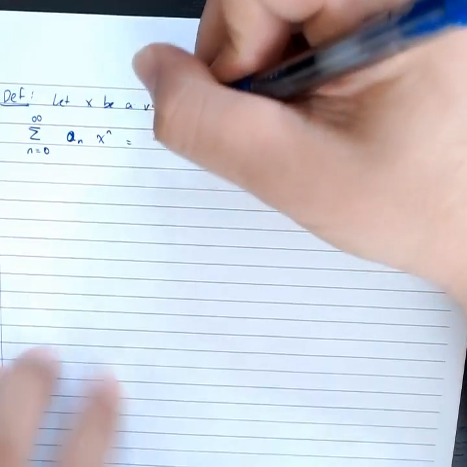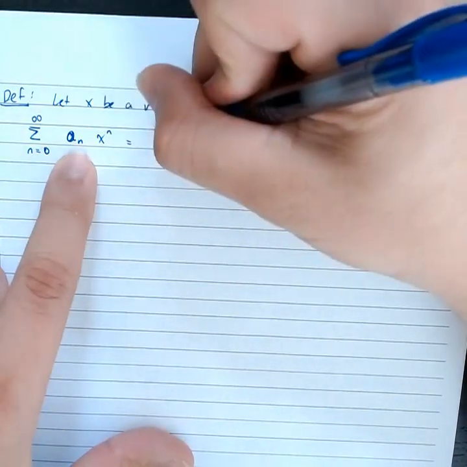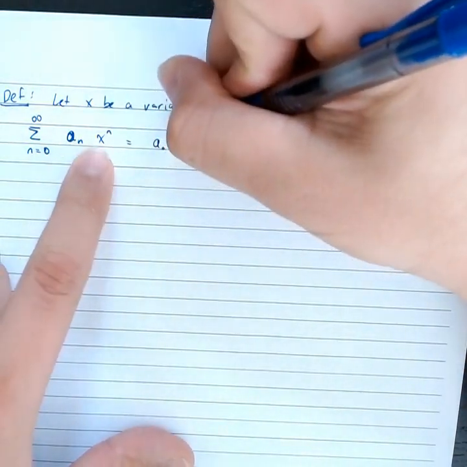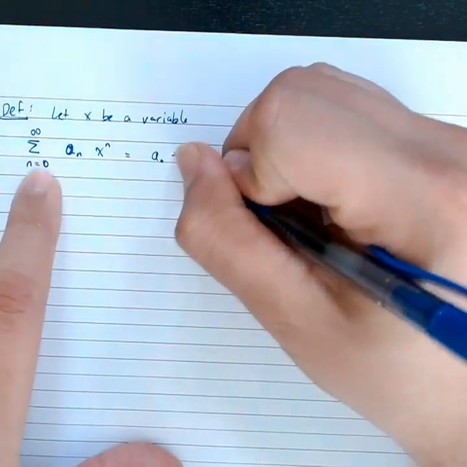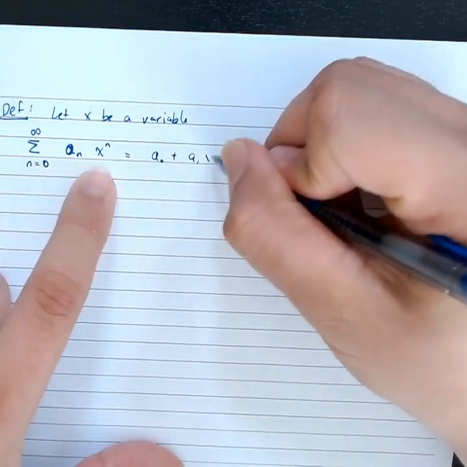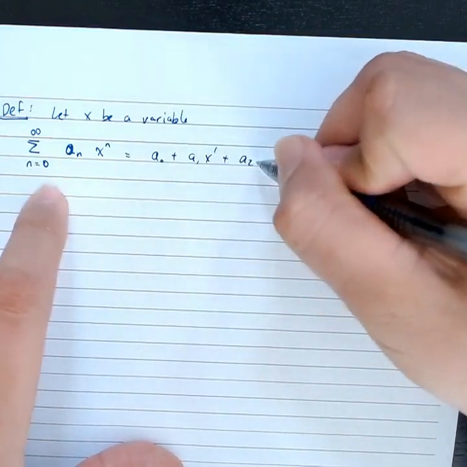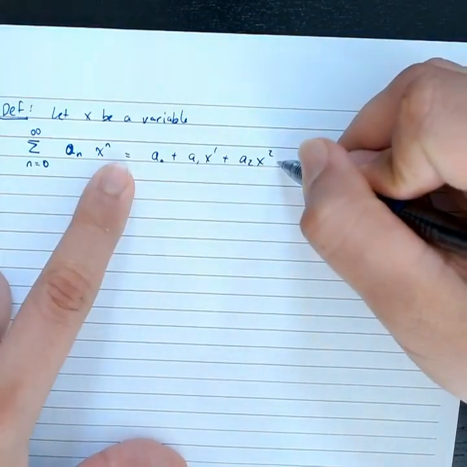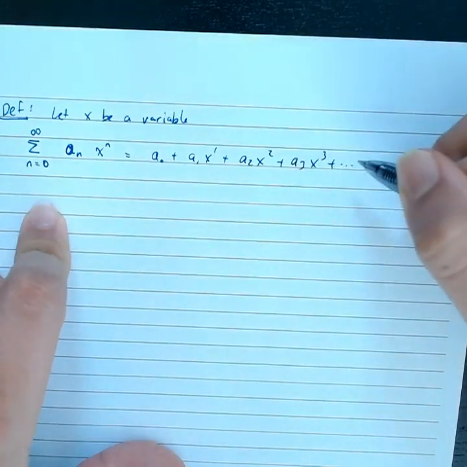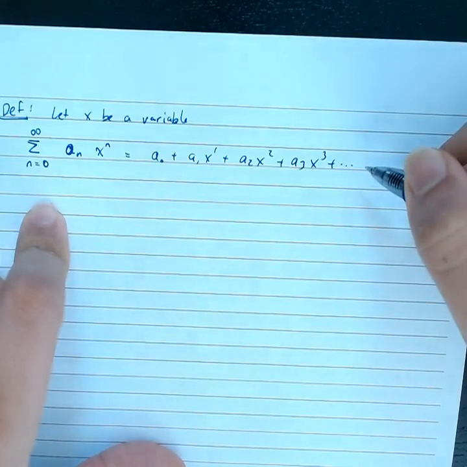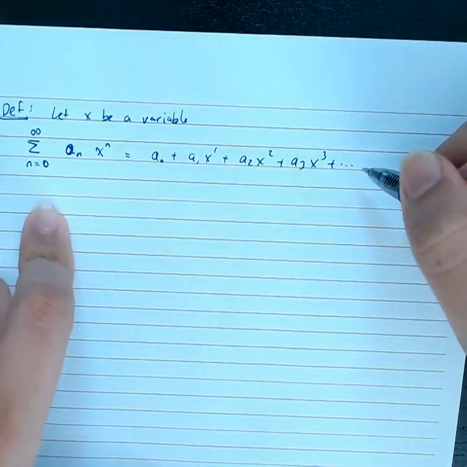which is equal to, well, let's see, if n is equal to 0, that's a sub 0 x to the 0 power. Well, that would just be 1, plus a sub 1 x to the first power, plus a sub 2 x to the second power, plus a sub 3 x to the third power, plus on and on and on forever. This is called a power series.